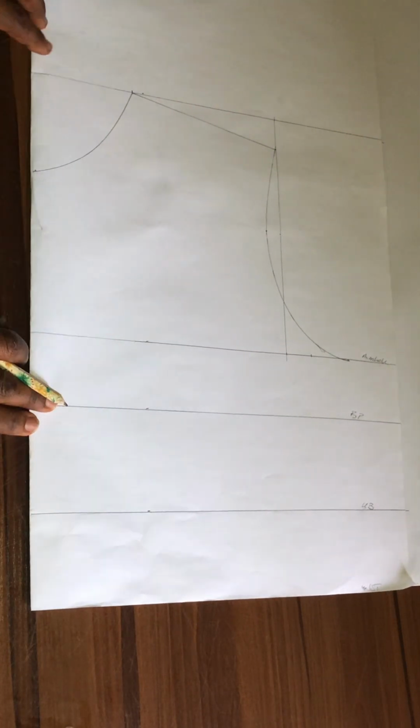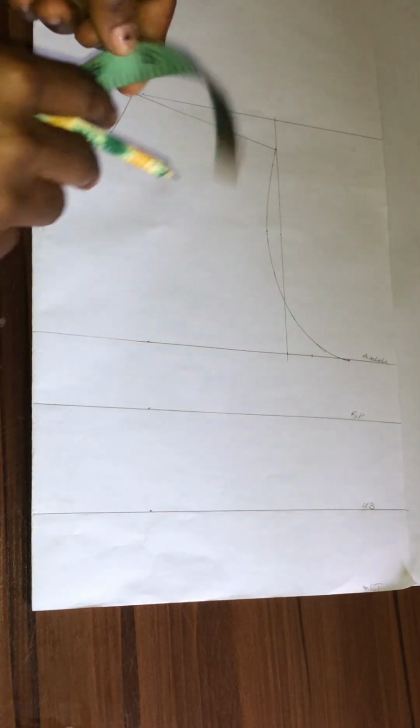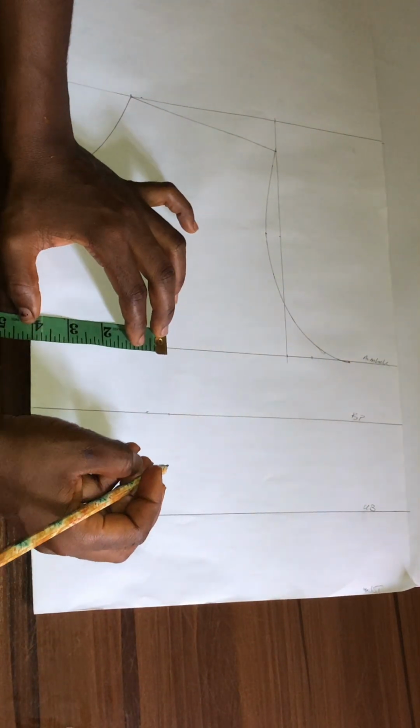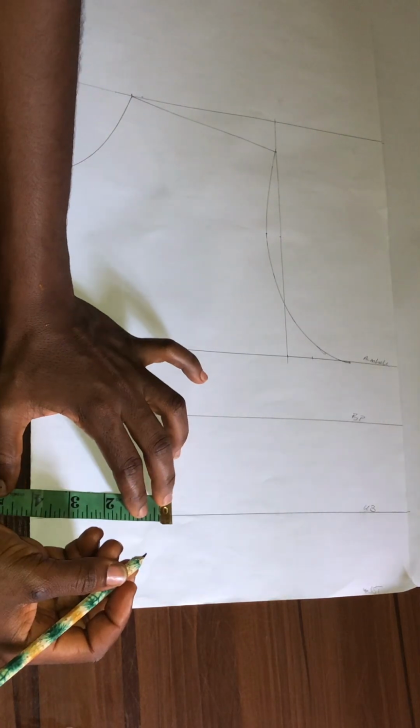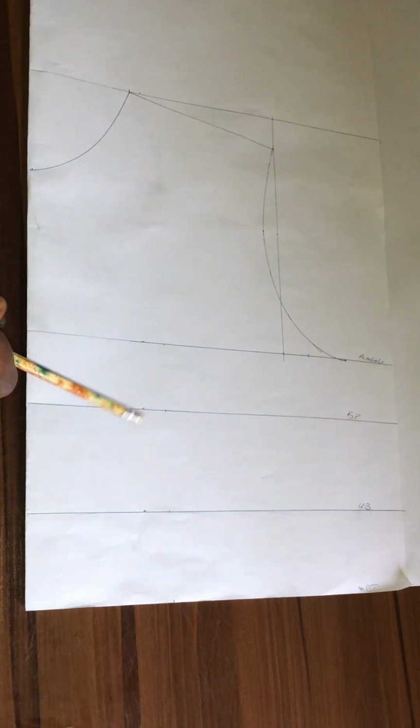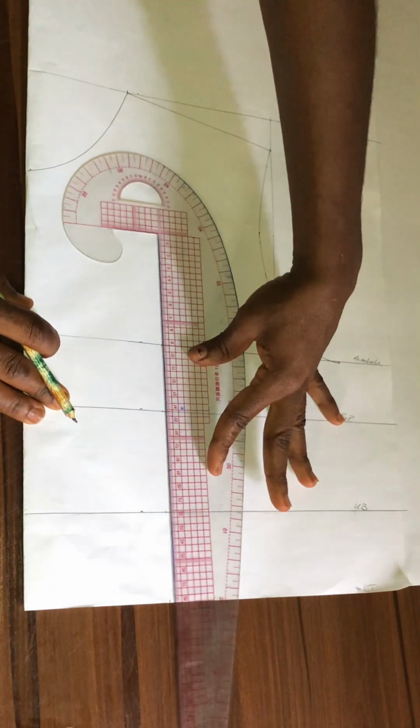So the next thing now is to go over to create the bustier. So the bustier, the nipple circumference I'm working with is 7.5, but I'll be marking a total of 4 inches across this line, that's across the lines. Then I'll be connecting them with a straight rule.